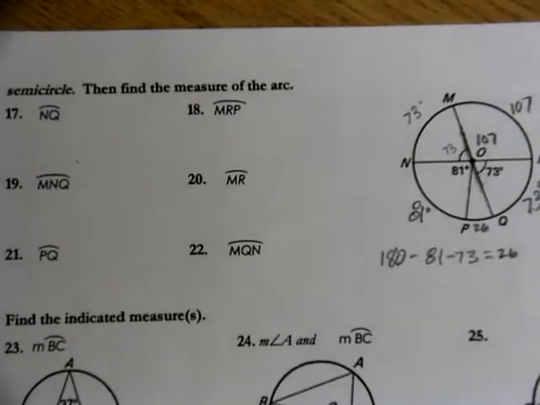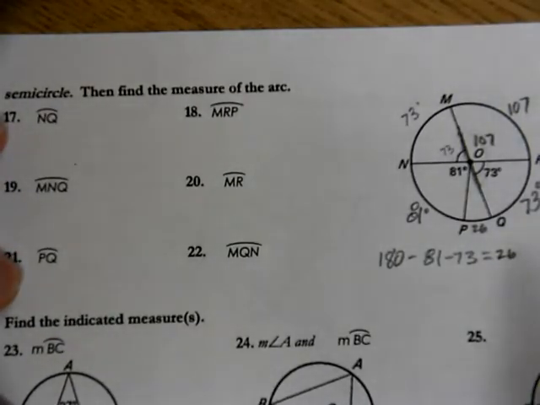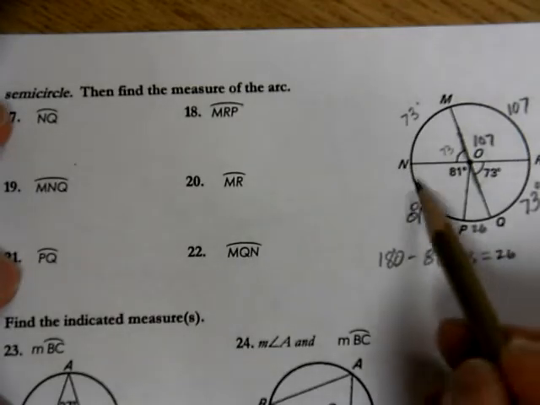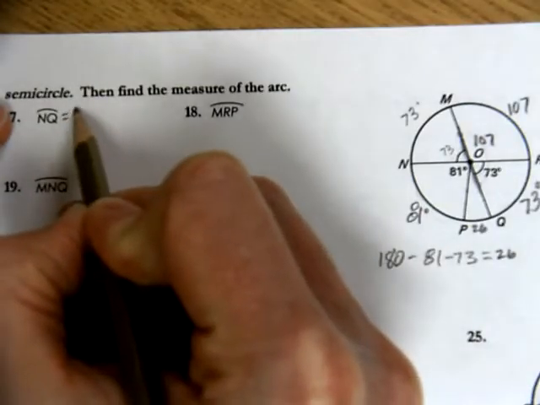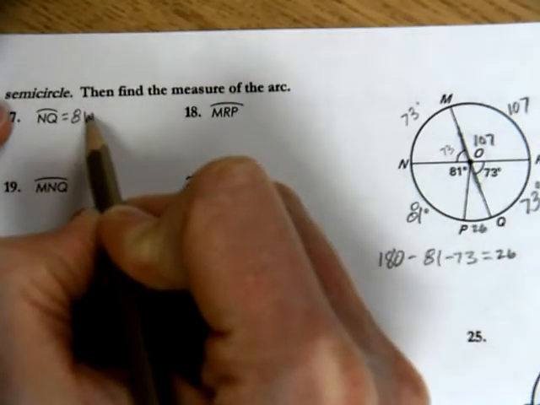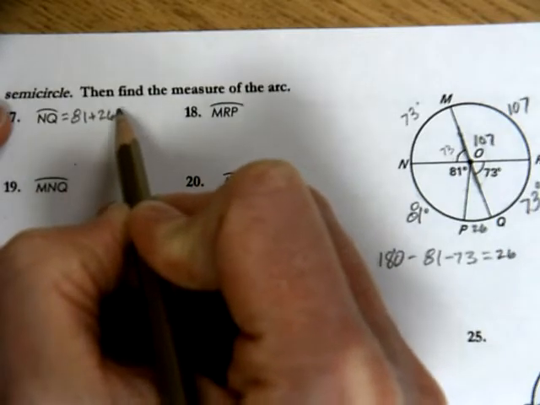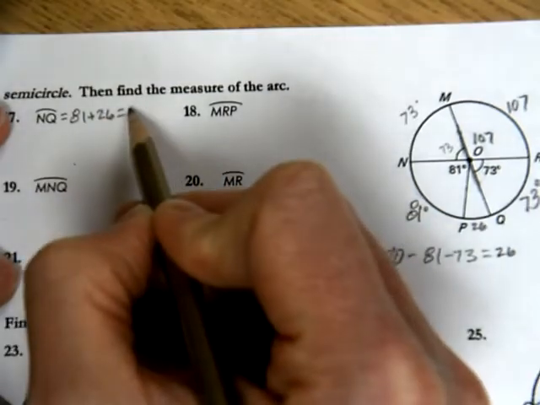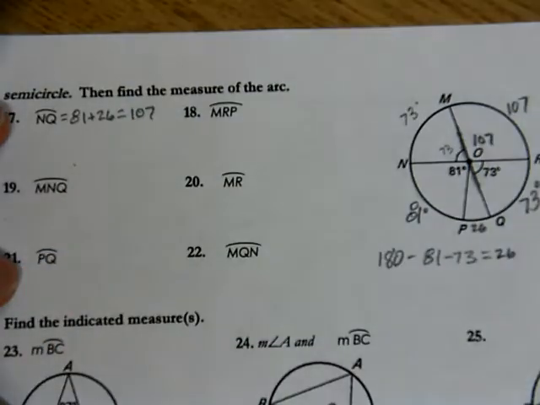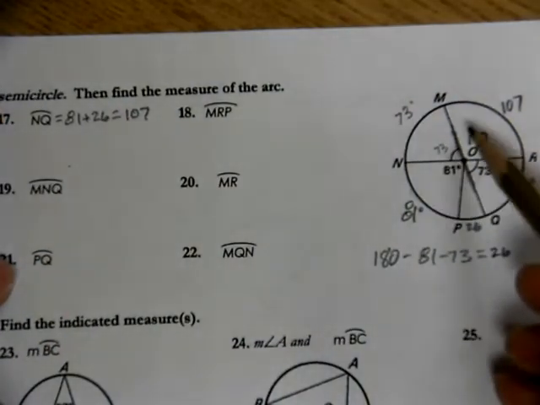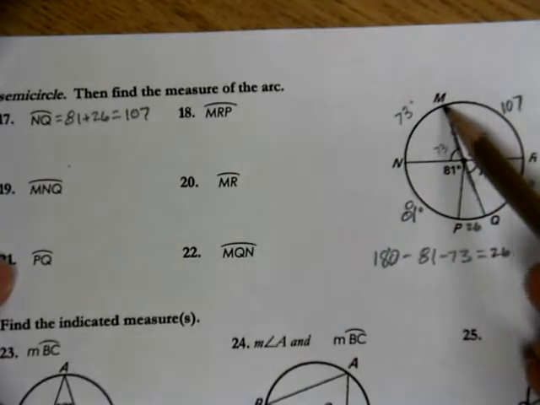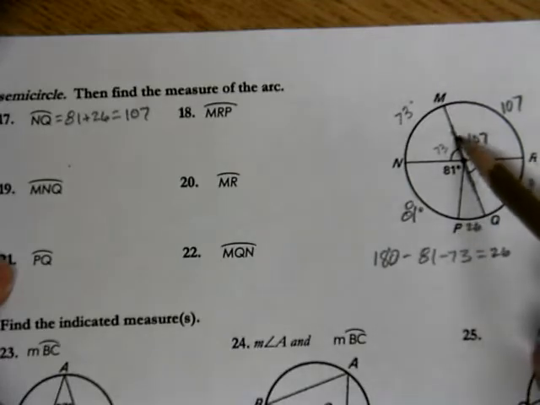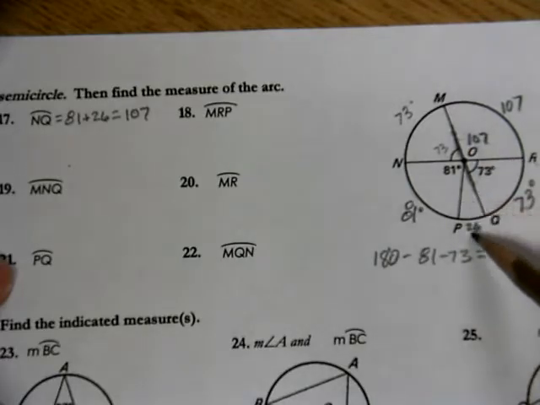Arc measures. I'll try to get the picture in here also. So NQ. NQ is only 2 letters, so we're expecting this to be less than 180. This is 81 plus 26. So that should be 107. 3 letters should be 180 or more. M, R, P. So that looks like the semicircle plus 26 more.